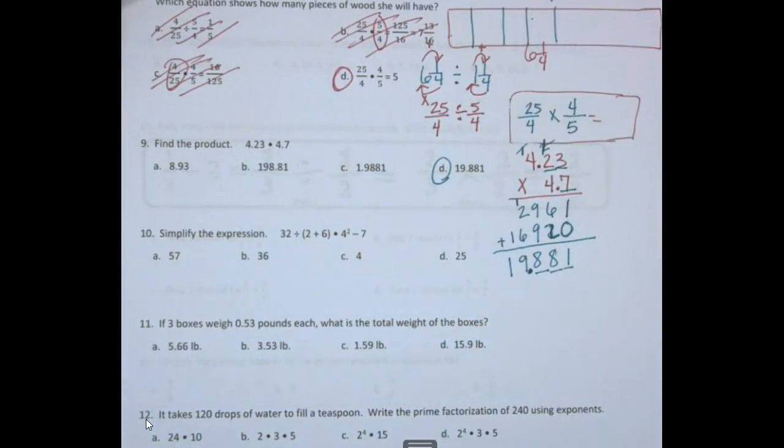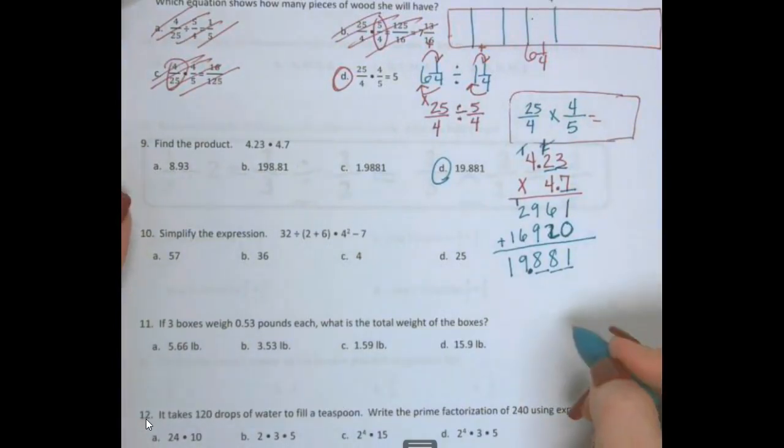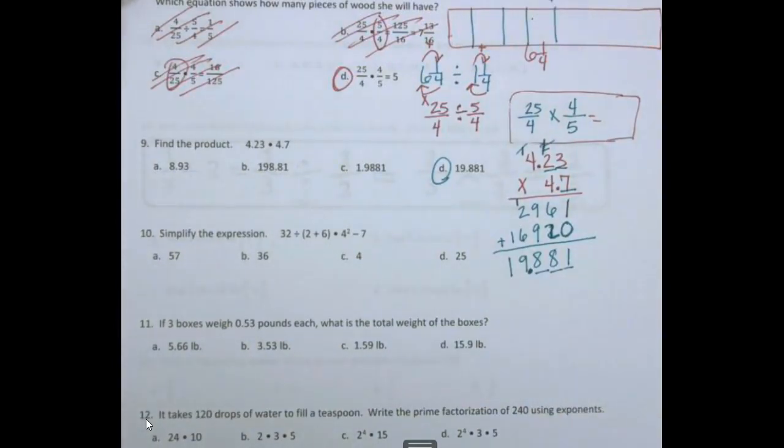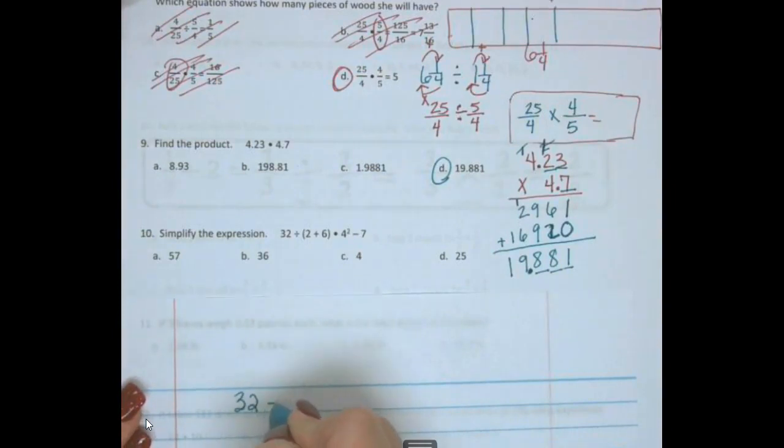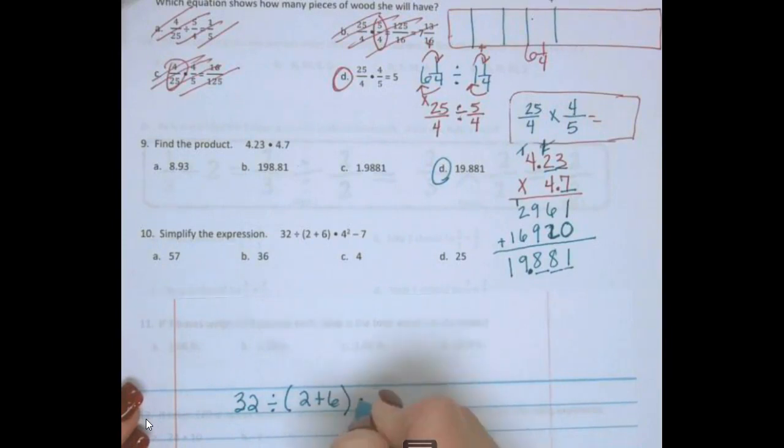Simplify the expression. Number 10. This is an order of operations. First, I'm going to get another piece of paper and write the problem down because I don't have enough room. So 32 divided by (2 plus 6) times 4 squared minus 7. I'm going to make sure I copied it right. So there's my problem.